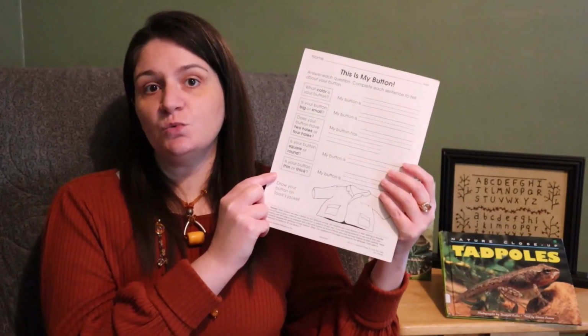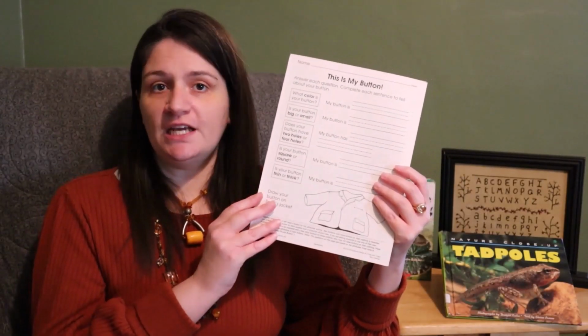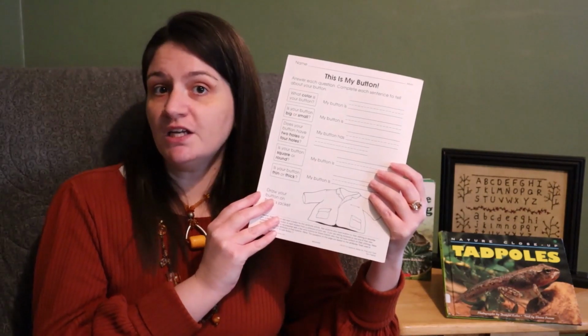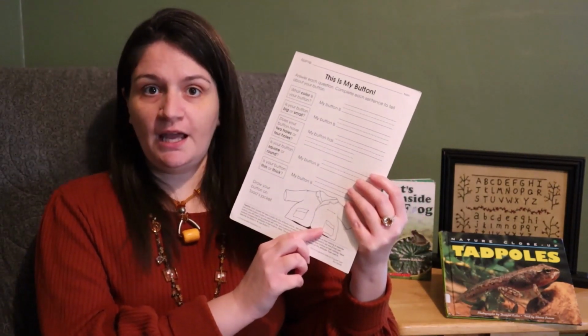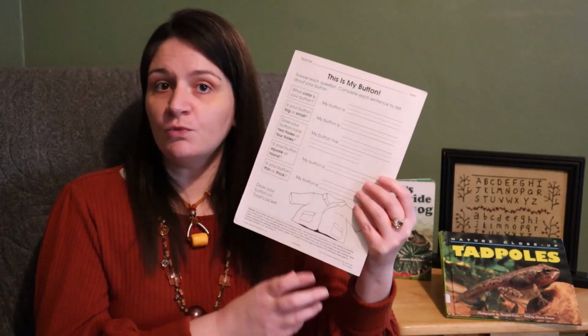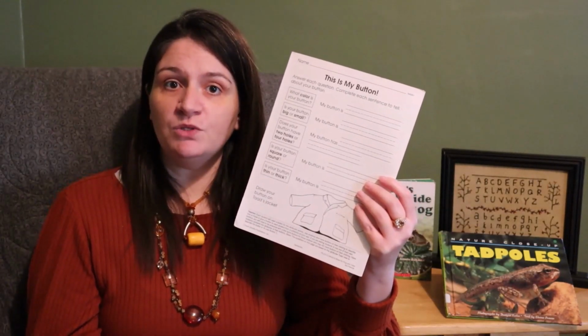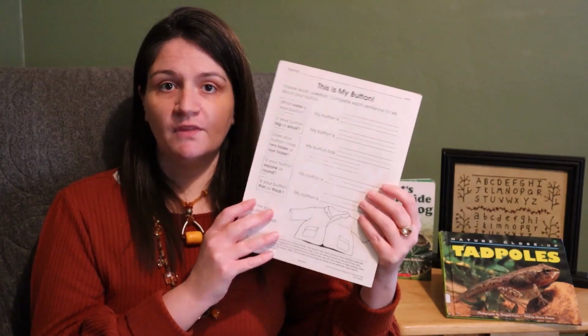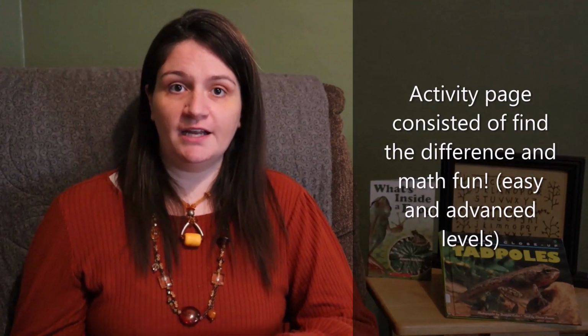Now, since this was online, I did just have the students use their creativity when they drew their button. However, if you are doing this at home with your child, you could actually just give them a button and have them use it for this project. To finish up our day, I used the free frog activity books that I found online, and we completed a page in it.